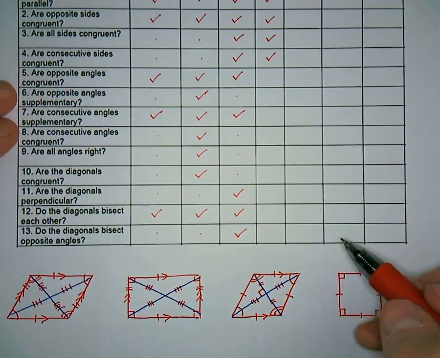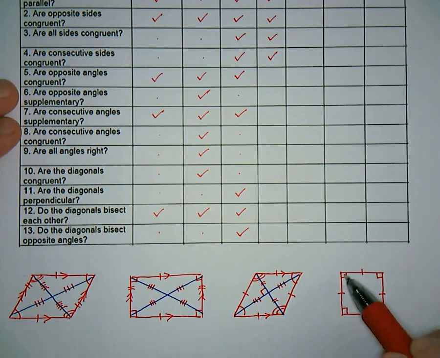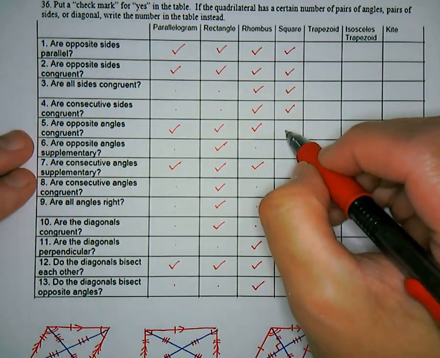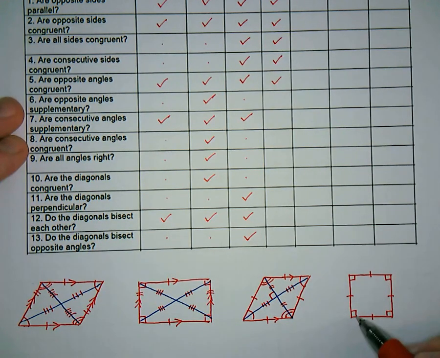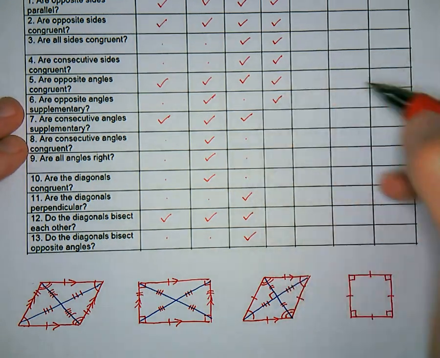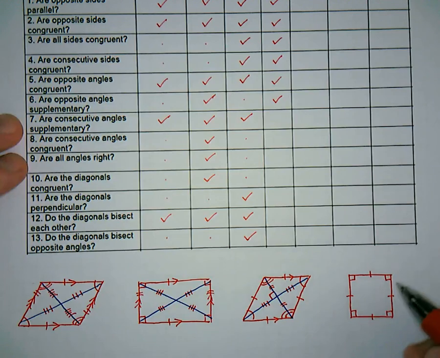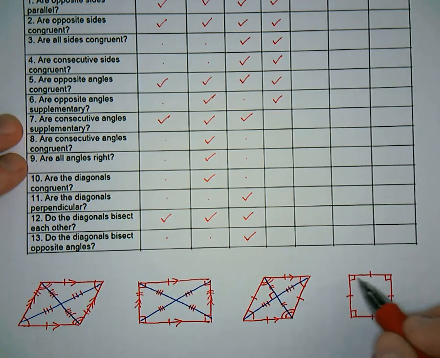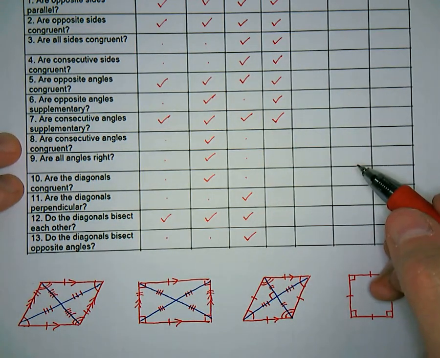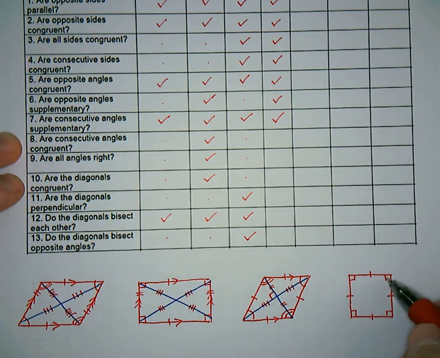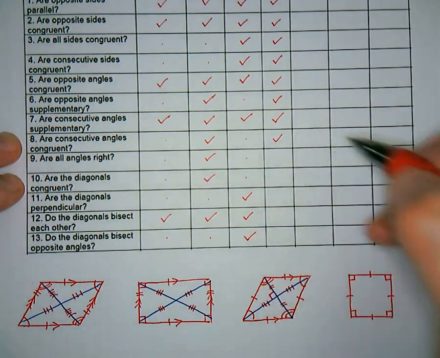Are the opposite angles congruent? Well, 90 and 90, 90 and 90, those are definitely congruent to each other. All 90s are congruent. Are the opposite angles supplementary? Well, 90 plus 90, or 90 plus 90, adds up to 180, so yes. Are consecutive angles supplementary? So 90 plus 90, that's 180. 90 and 90, that's 180. Same thing here, same thing there. Okay? Are consecutive angles congruent? Well, all the 90s are congruent, so absolutely.